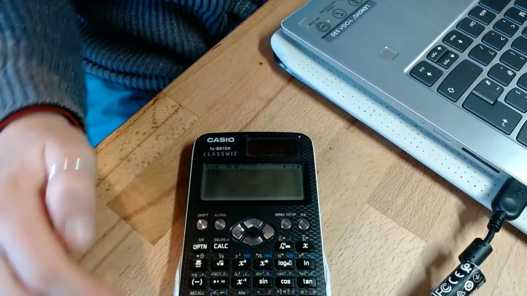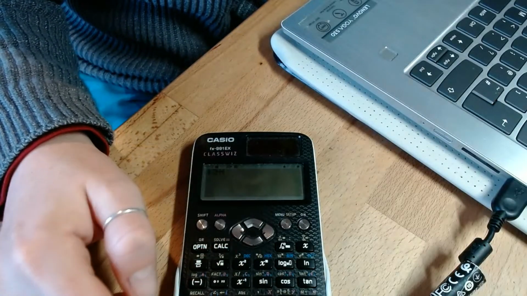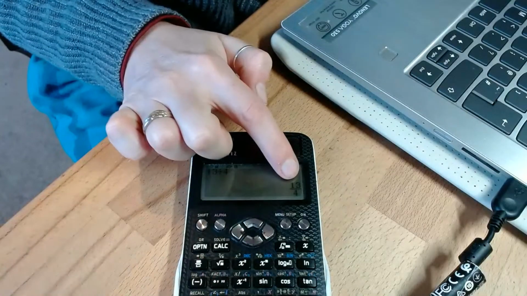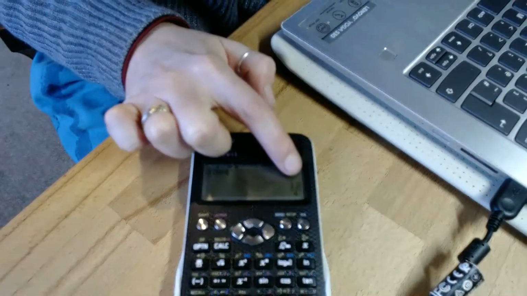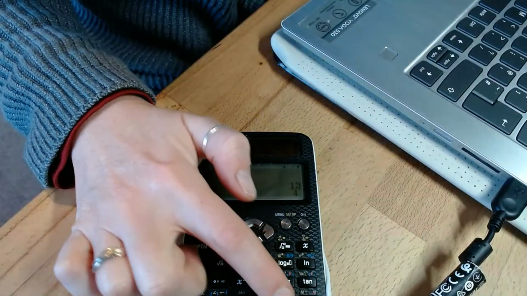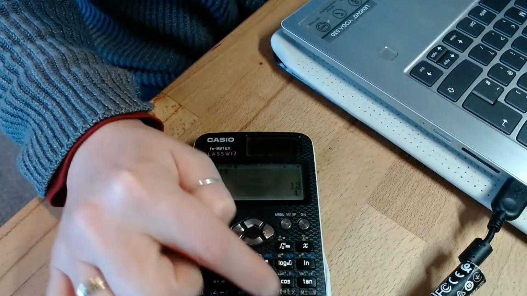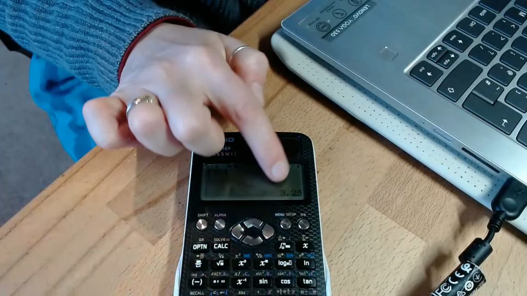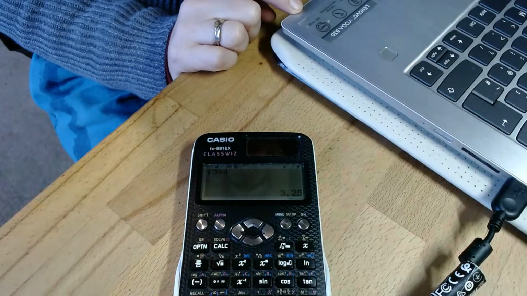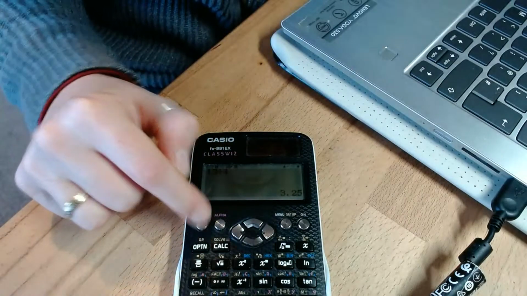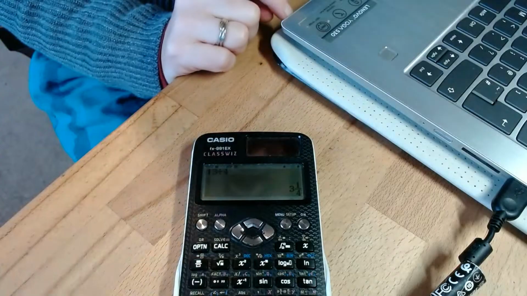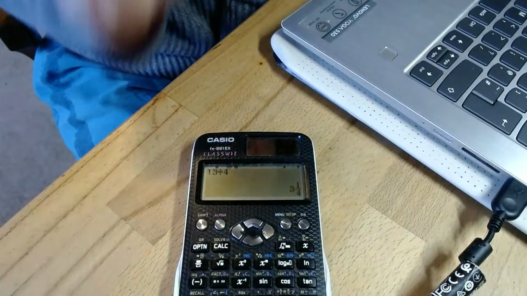So I type 13 divided by 4 equals, mine has given me 13/4. To turn that into a decimal, I can press my S to D button. If you've got a different type of calculator, you might need to go into the menu and turn it into a decimal. Mine gives me 3.25, which is the same as, and I can show you as this, 3 1/4. Okay, so we could do it that way.